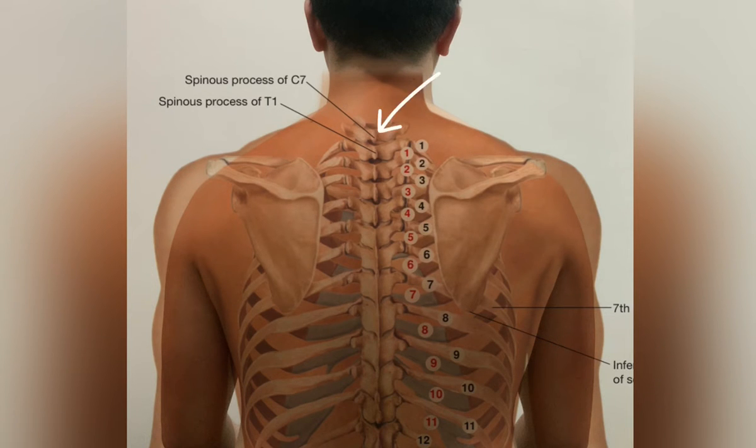The spinous processes of the vertebrae are useful landmarks. When the neck is flexed forward, the most protruding process is usually the vertebra of C7. If 2 processes are equally prominent, they are C7 and T1. You can often palpate and count the processes below them, especially when the spine is flexed.